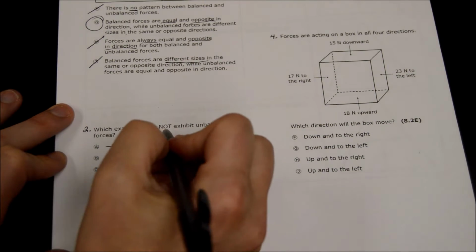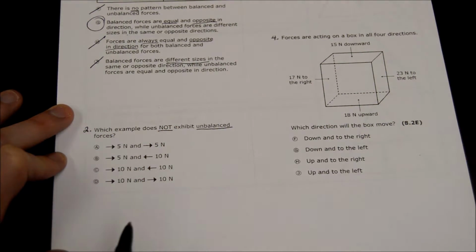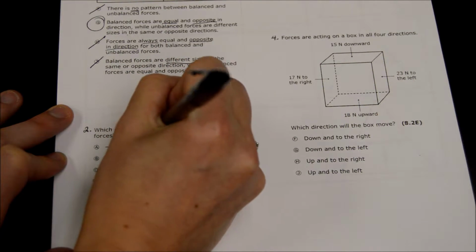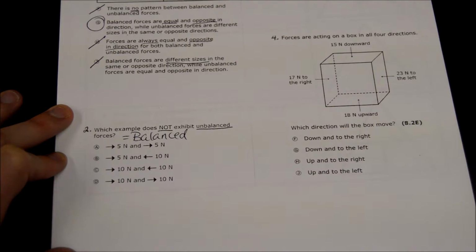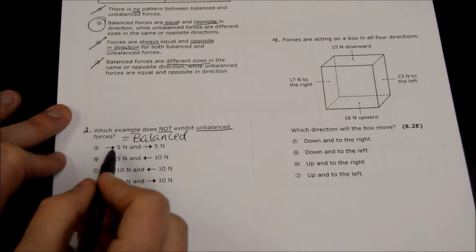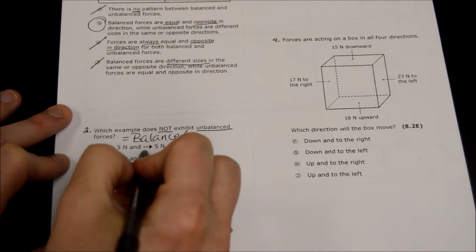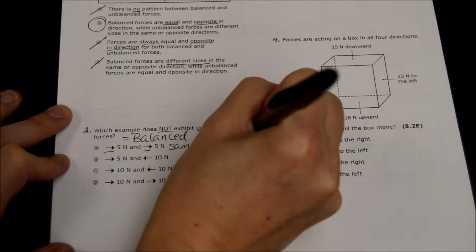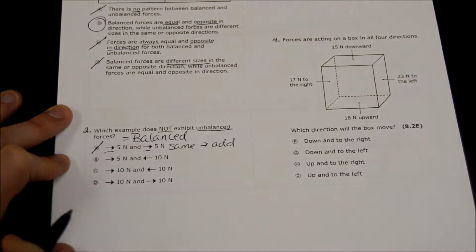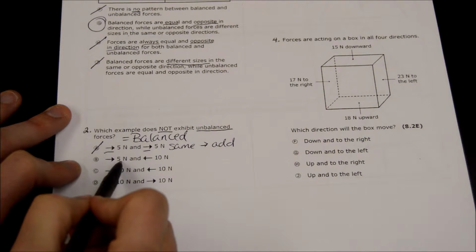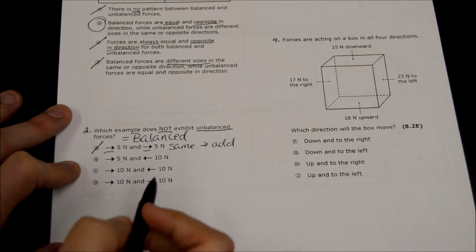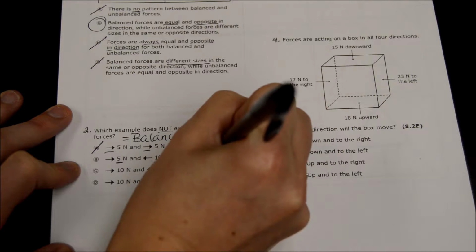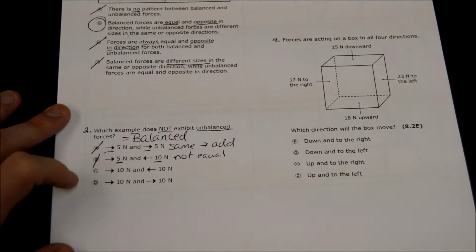Number 2, which example does not exhibit unbalanced forces? Well, not unbalanced tells us that we're looking for something that's balanced. Looking at the first answer choice, these two arrows are working in the same direction. When they work in the same direction, we said that you add them together. That will not make this equation balanced. These two are working in opposite directions, but they're not of equal forces. So they're not equal. So that one can't be balanced either.